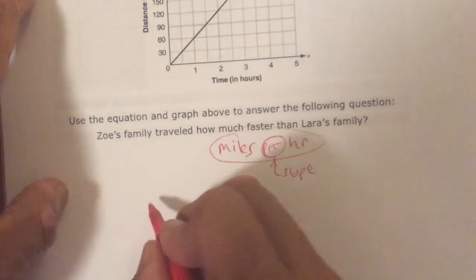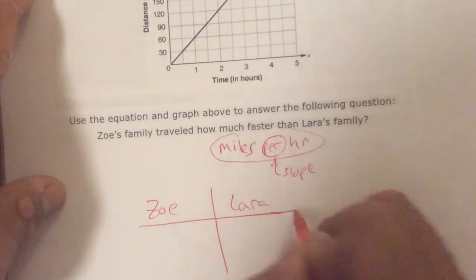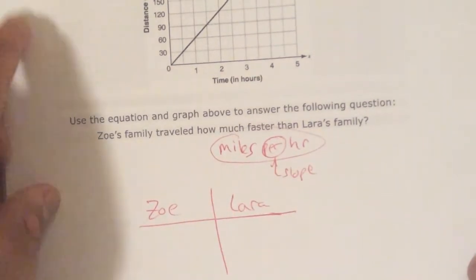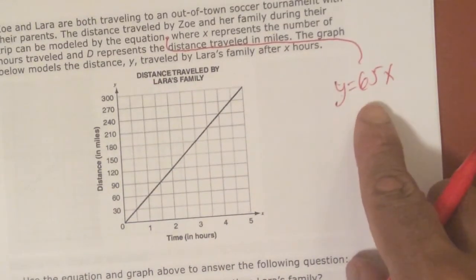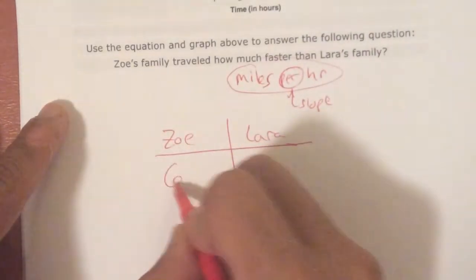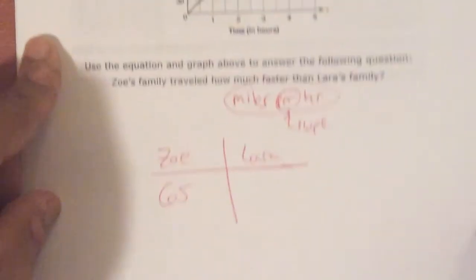So let's separate this and do Zoe versus Laura. And let's identify the slope. So let's start with Zoe, which is the equation. What is the slope of this equation? Well, that's easy. It's the number in front of the x, which is 65. So Zoe's family was going 65 miles an hour. Well, now let's look at Laura.